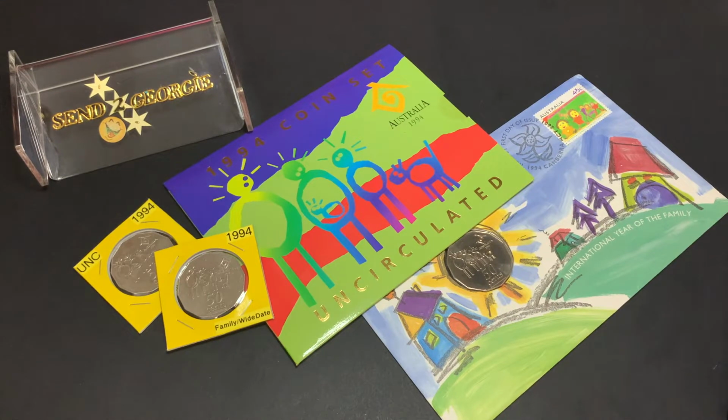Now, the International Year of the Family continued to be observed every year on May 15 as the International Day of the Family. This year, 2021, marks the 31st anniversary of the celebration. Now back to 1994, Australia, along with many other countries such as Singapore, introduced commemorative coins to celebrate the event.